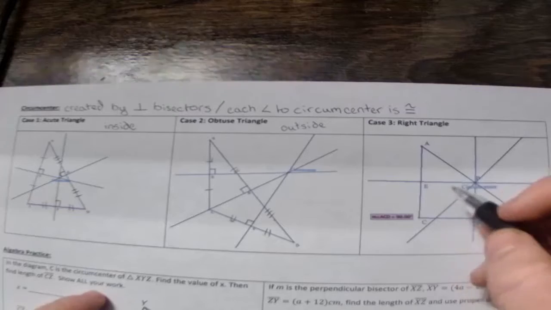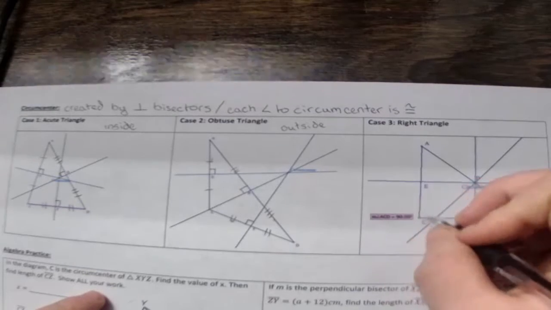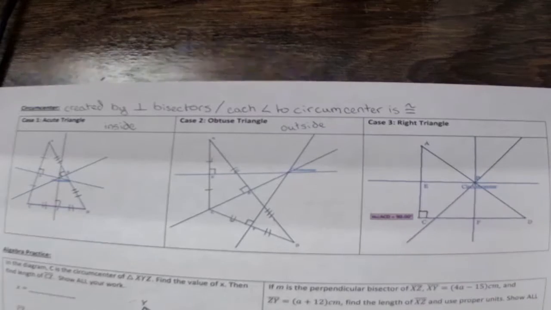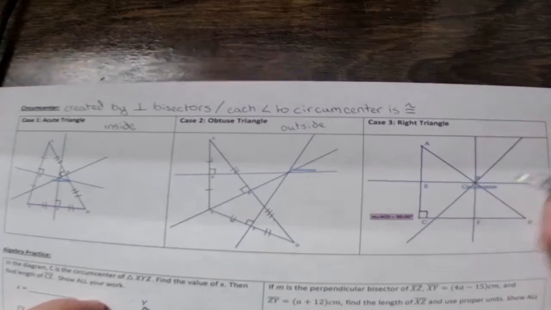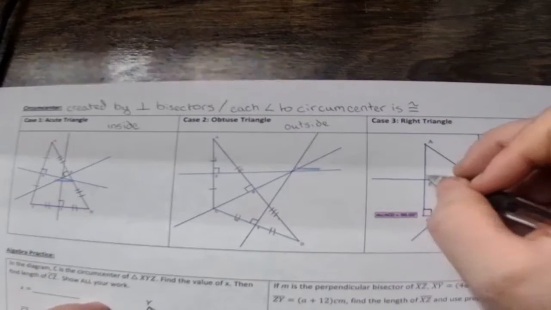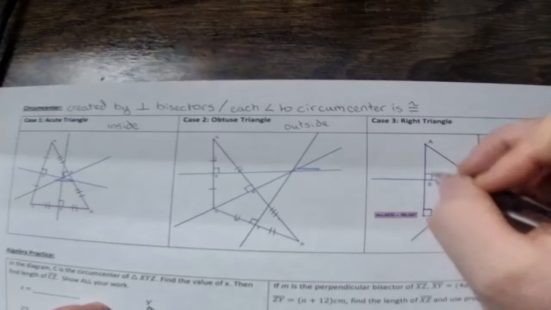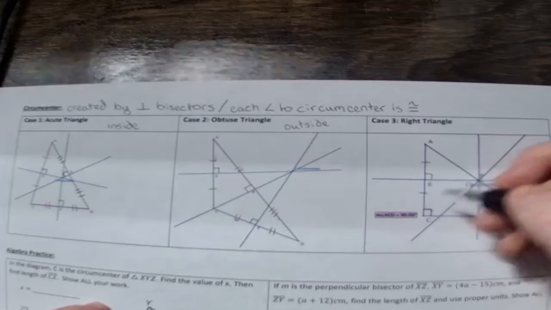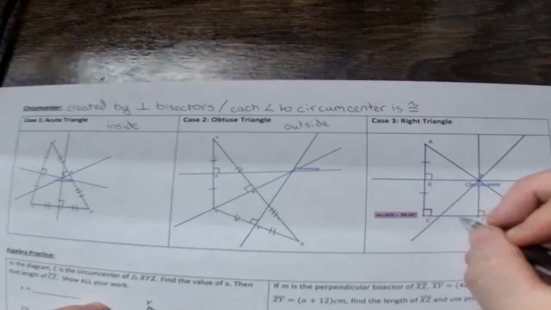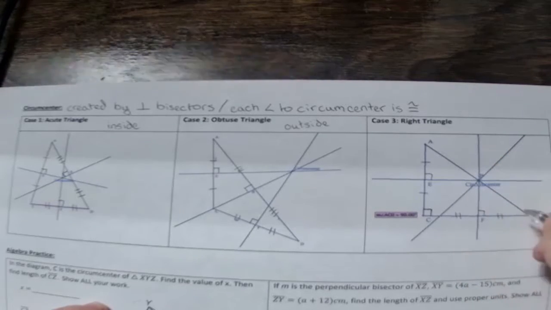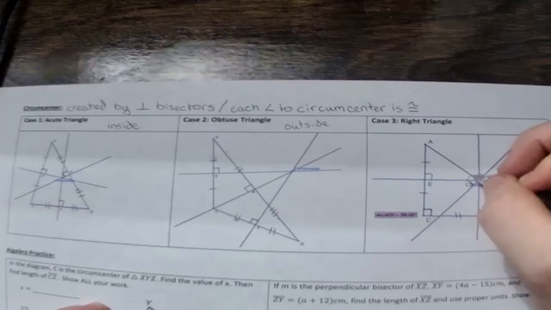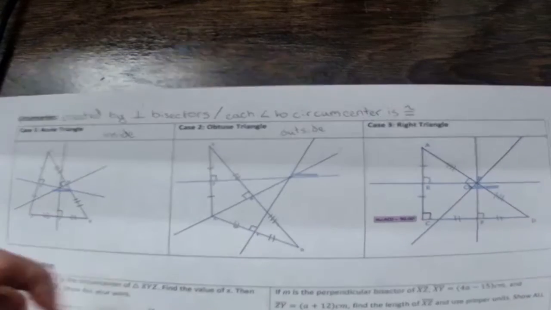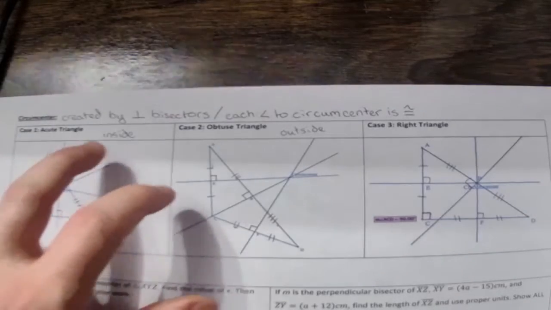And down here for the right triangle, they told us angle C is the 90-degree angle, so I'll go ahead and put that marking there. Now if I do the actual perpendicular bisectors, we have E. I'll put the dashes to show that these sides are congruent. We have F, so I'll put two dashes since it's the second side I looked at, and B. Now, when it was acute, it was inside.